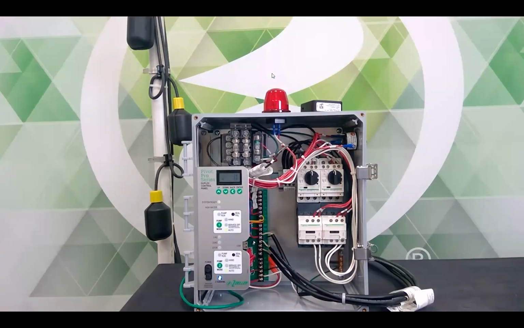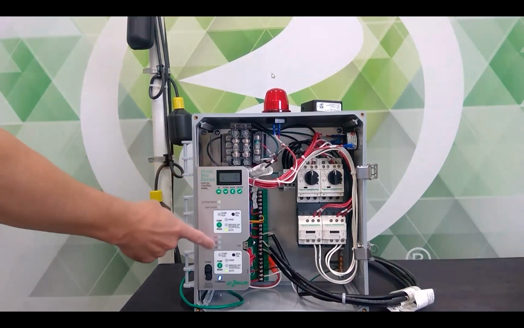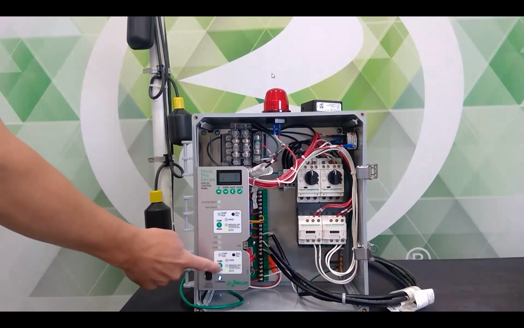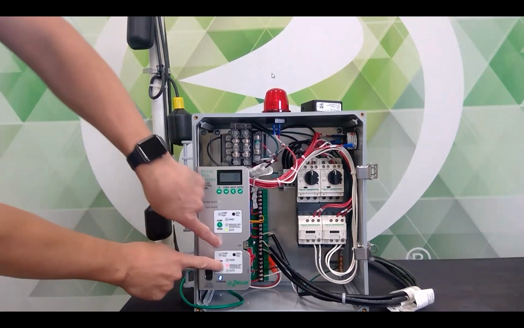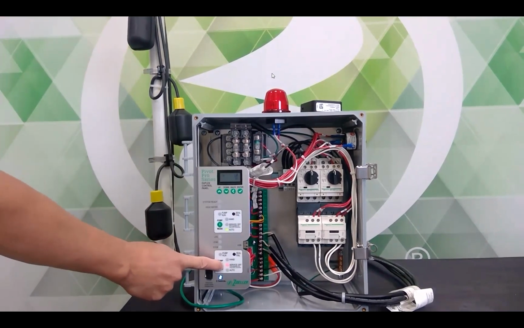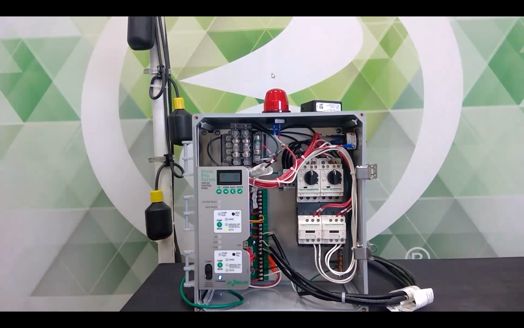All right. So in this mode, it's in duplex right now. But let's say pump 2 goes bad. If I just hold that, there's my red light. It's off. If I were to let go right now, it'd be a 4-hour timer. But I held it. Now it's blinking. It's now a simplex panel. It's as simple as that.